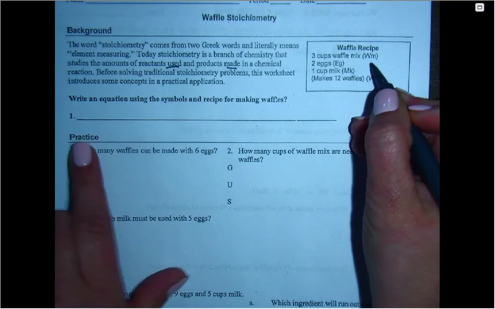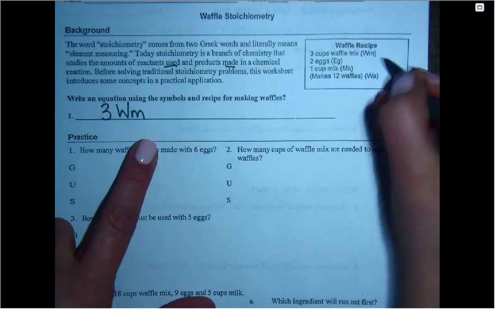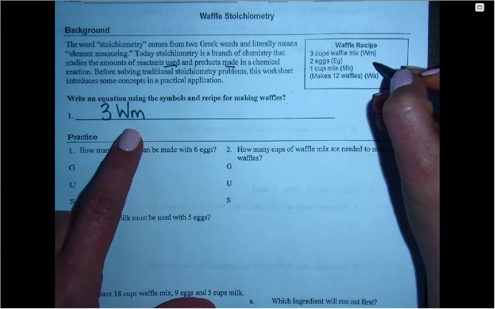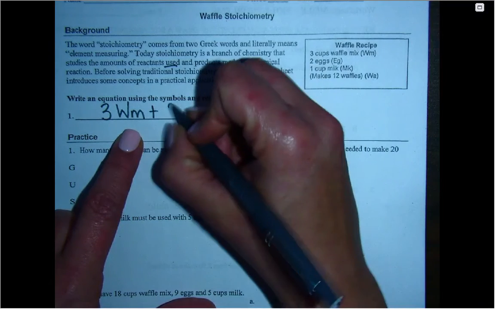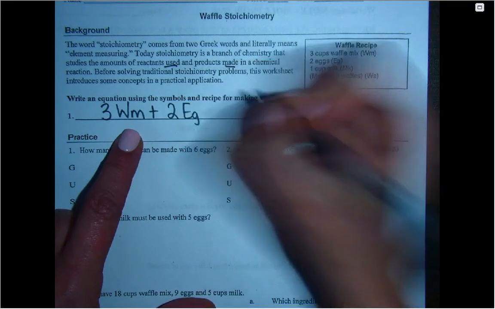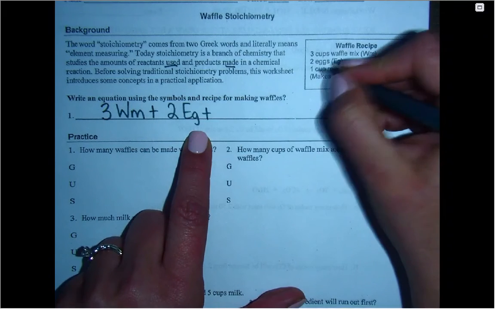So we have 3 cups of waffle mix. So we're going to go ahead and write 3WM. That's the symbol that they gave us right here. So 3WM plus we have 2 eggs. So I'm going to say 2 EG plus 1 cup of milk.